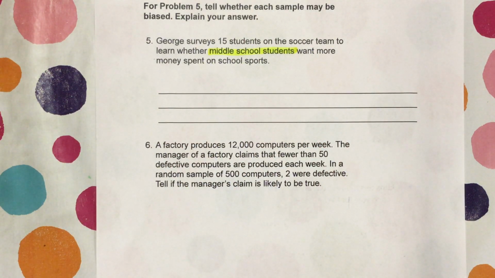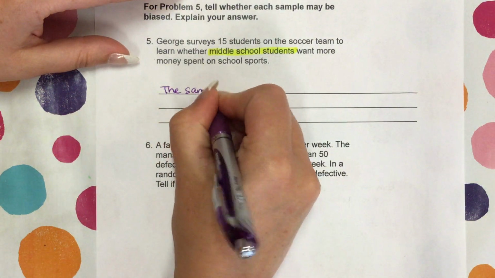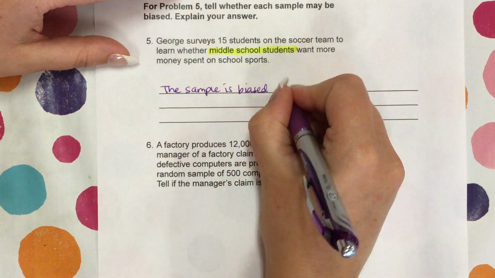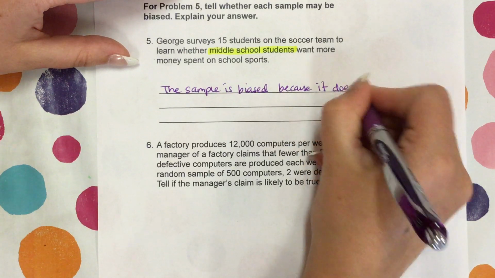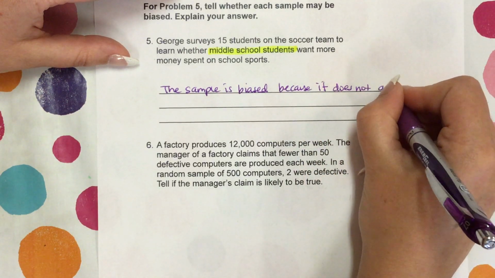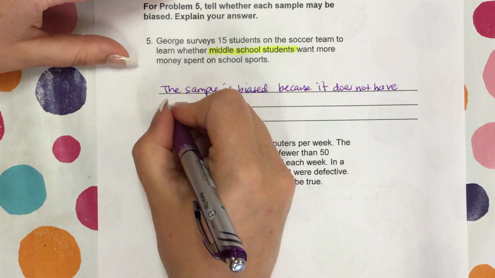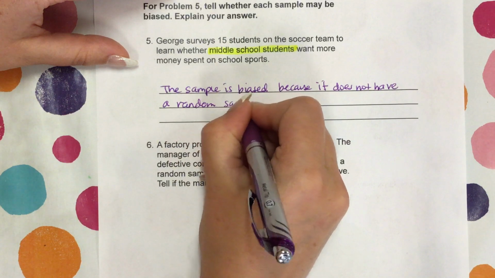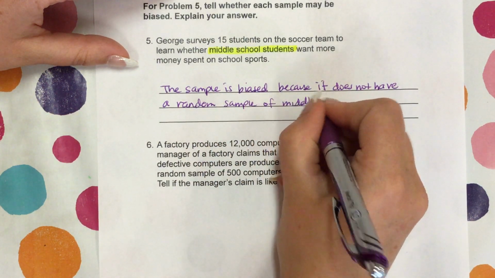Well, if you have 15 students on the soccer team, is that representative of all the middle school students? And the answer is no. This is completely biased. So the sample is biased because it does not have a random sample of middle school students.